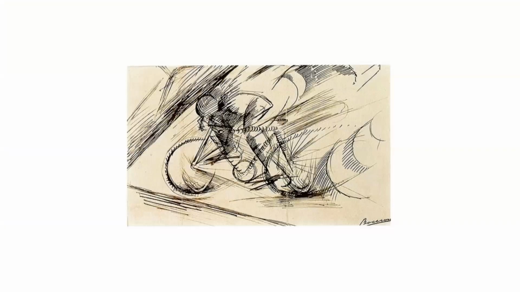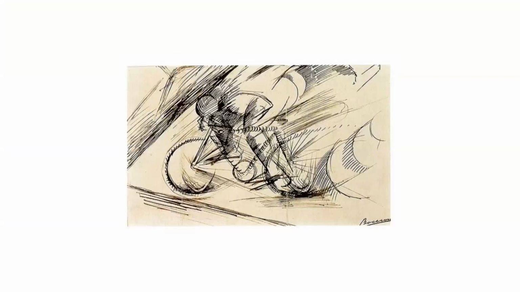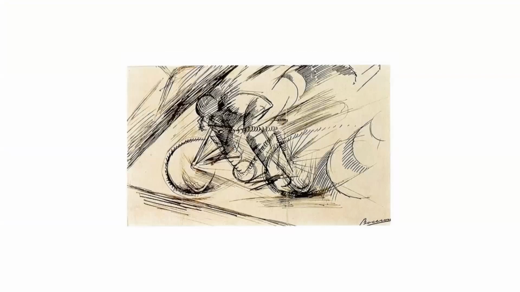Okay, so here's another Boccioni. And this piece, it's a guy on a bicycle, and it's pretty much all about the forest lines, right? You can sort of feel how it's like the biker is kind of cramming into that V or an arrow. Does it feel more or less speedy to you here? Which one feels faster?